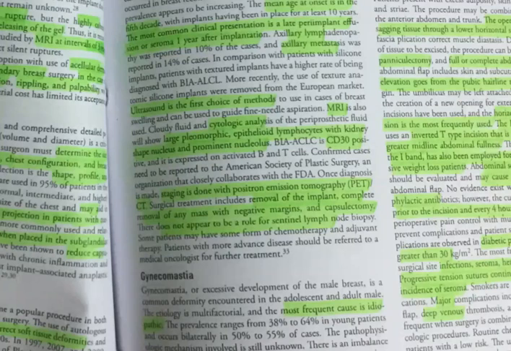Surgical treatment includes removal of the implant, complete removal of any mass with negative margins, and capsulectomy. There does not appear to be a role for sentinel lymph node biopsy. Some patients may have some form of chemotherapy and adjuvant therapy. Patients with more advanced disease should be referred to medical oncologists for further treatment. So in early stage disease, we can do surgery. In advanced disease, only chemotherapy by medical oncology.